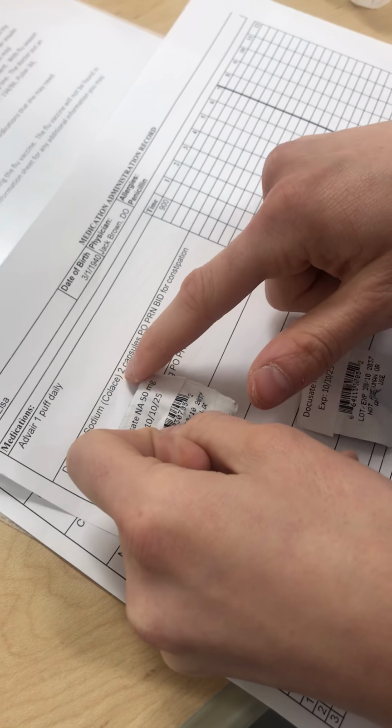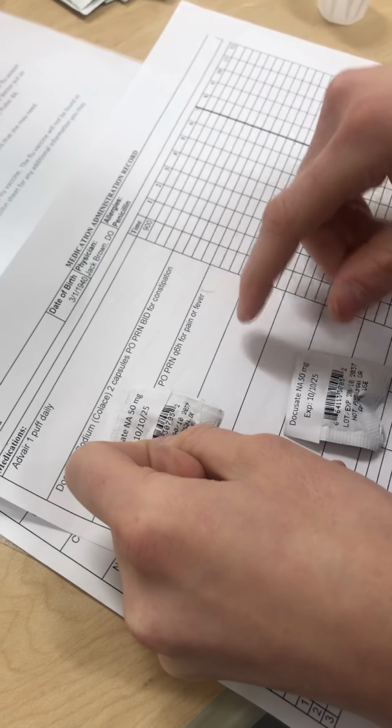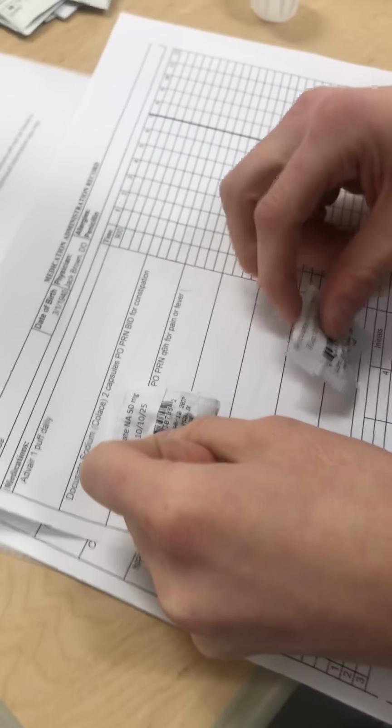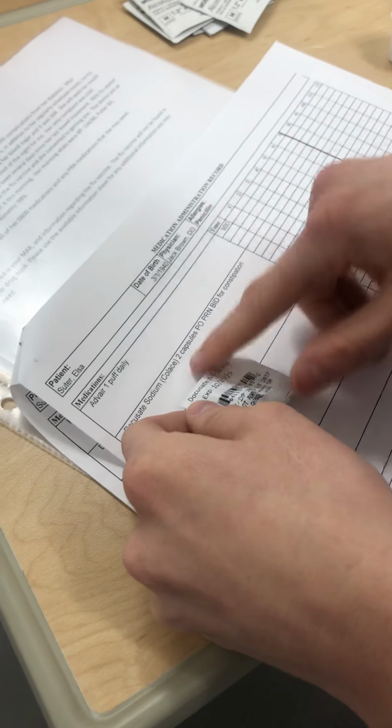Colace, and so we'll do one at a time. Colace, 2 capsules, PO, PRN, BID for constipation. We're giving it because she has complaint of she needs to have a bowel movement, hasn't had one in several days, so hopefully this will help her. 50 milligrams, 10/10/25, not expired. Then we'll check our other one for the right patient, no allergies.